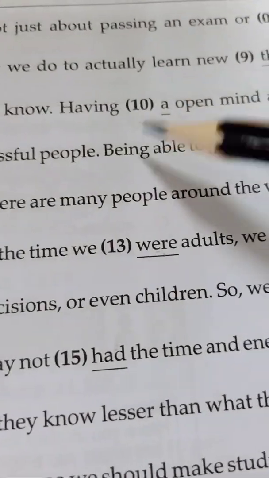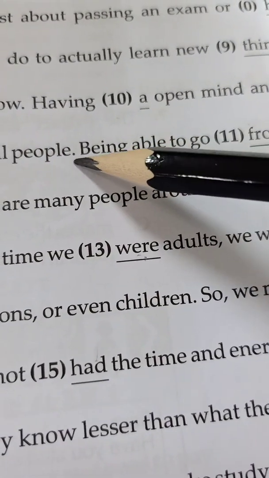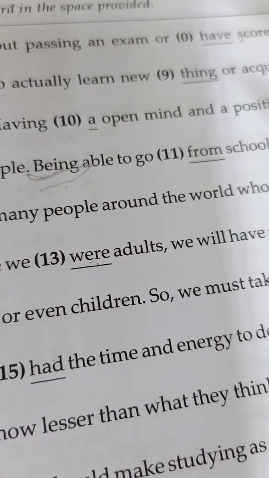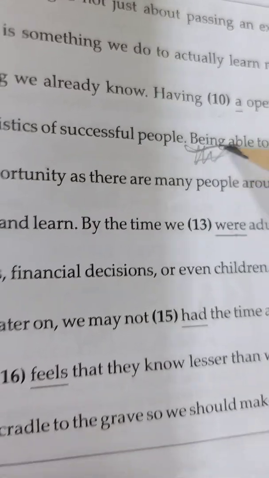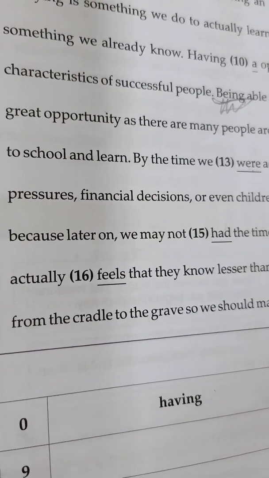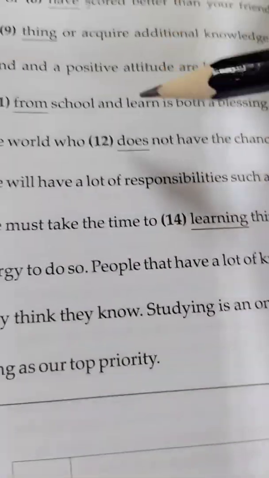Okay, let's look at this. Being. After the word being. No, don't look at this. This one is will be, this one.